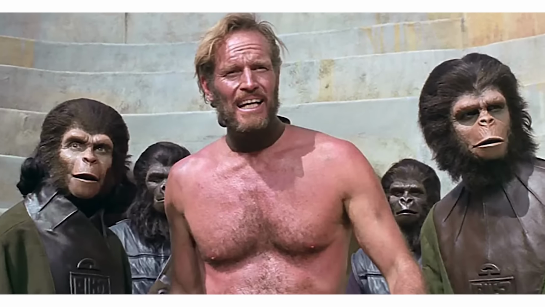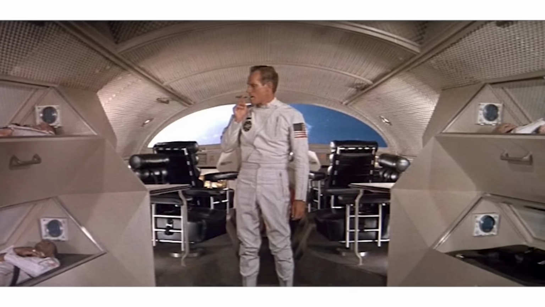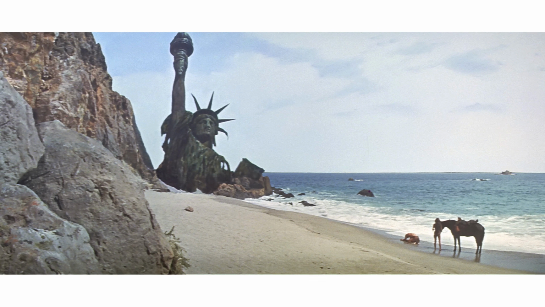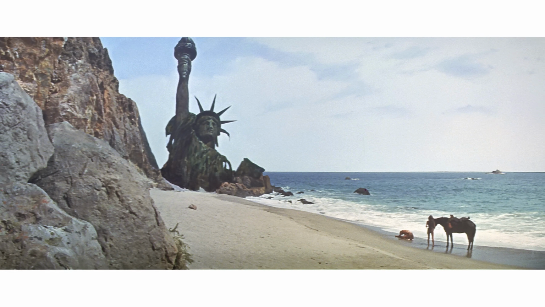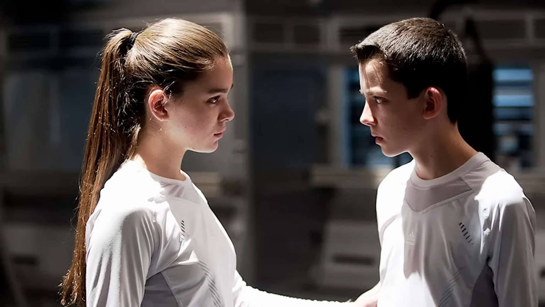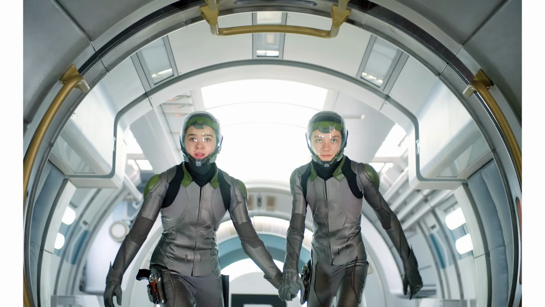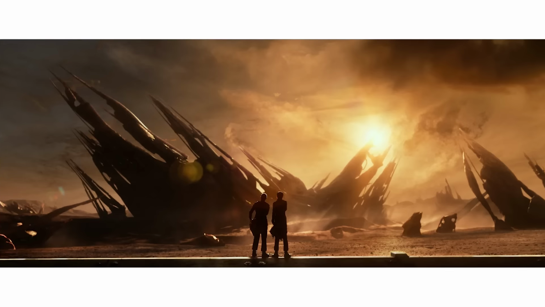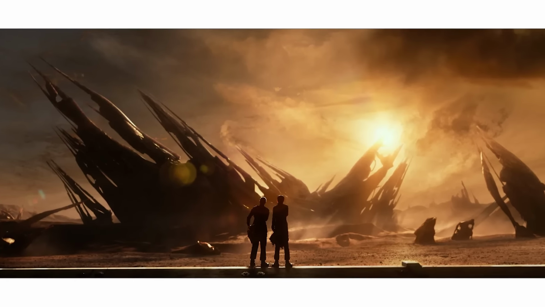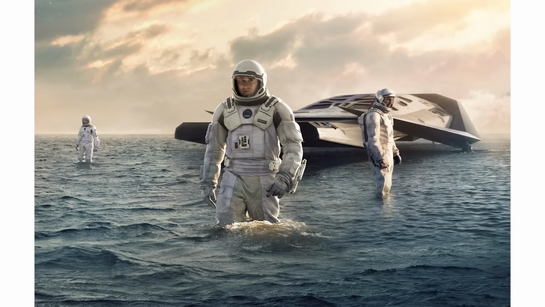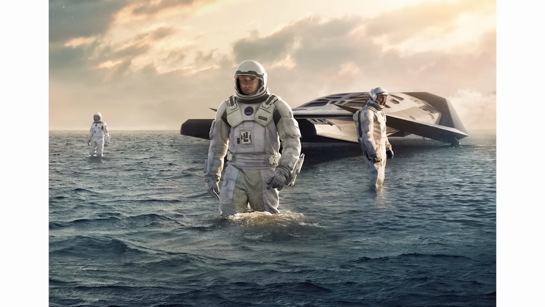In Planet of the Apes, for example, astronauts travel through space at high speeds, and when they return to Earth, they find that centuries have passed, even though only a short time has passed for them due to time dilation. In Ender's Game, the protagonist, Ender Wiggin, spends years training in space, but due to time dilation, when he returns to Earth, much more time has passed, and he finds that the world has changed dramatically. And in Interstellar, time dilation plays a major role in this film, as characters experience time differently when near a black hole. 1 hour on the planet near the black hole equals 7 years on Earth.